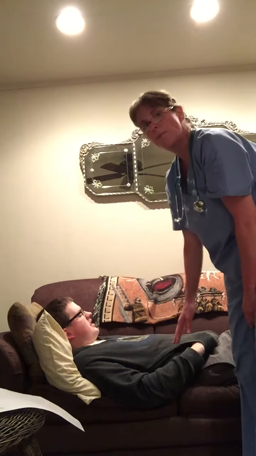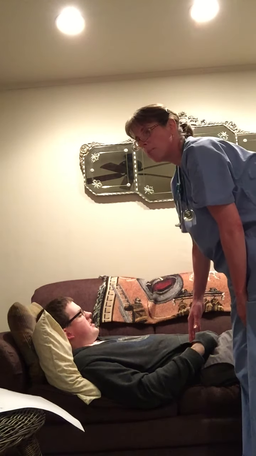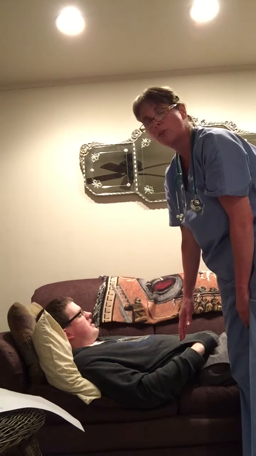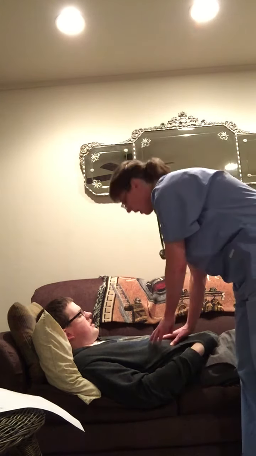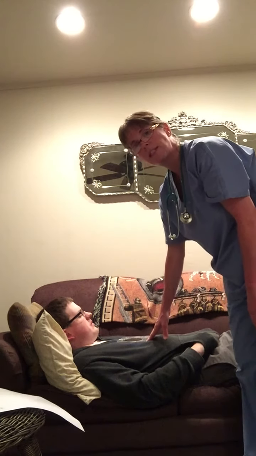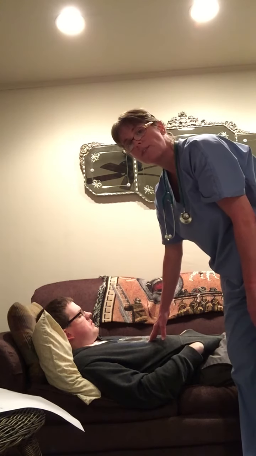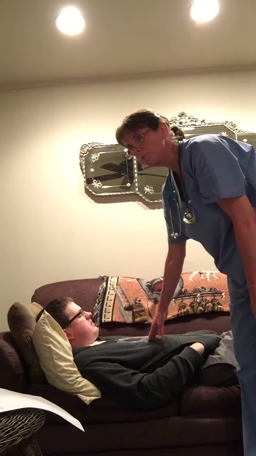You can then try to palpate the gallbladder. You want to palpate below the liver margin at the lateral border of the rectus abdominis muscle. And normally a healthy gallbladder will not be palpable. If you can palpate it, it usually means that there's an inflammation of the gallbladder.